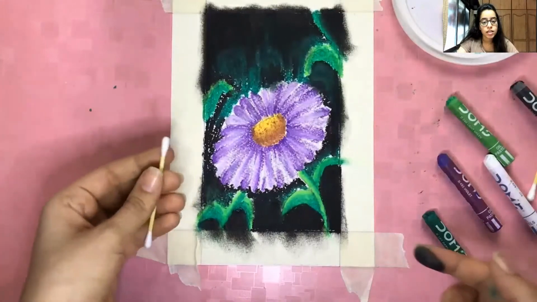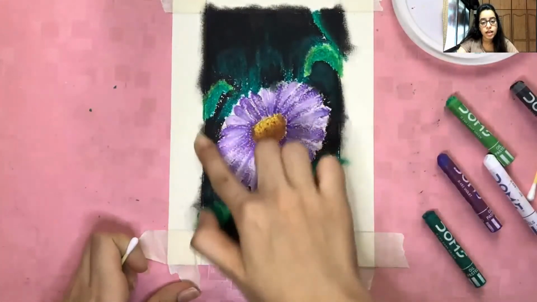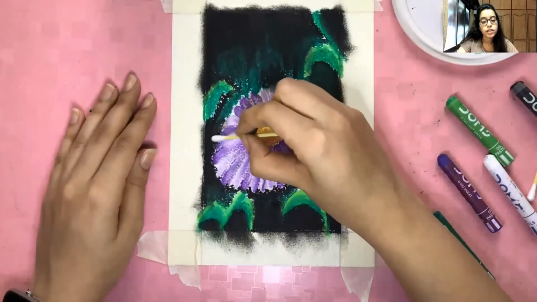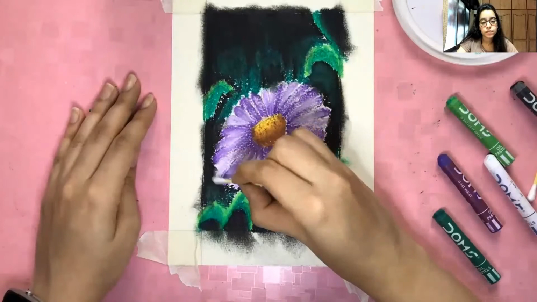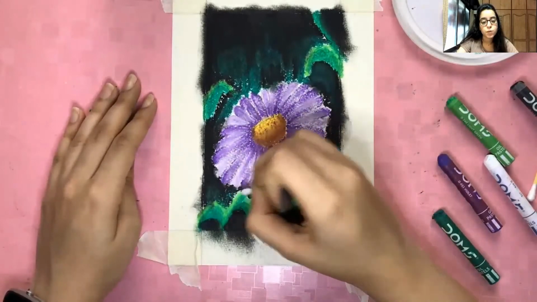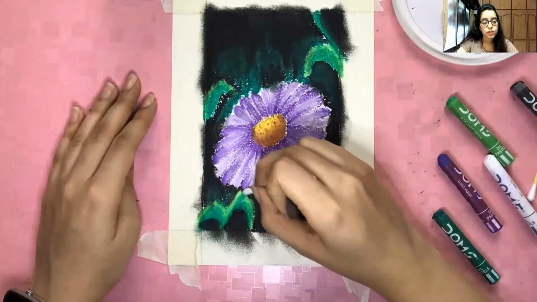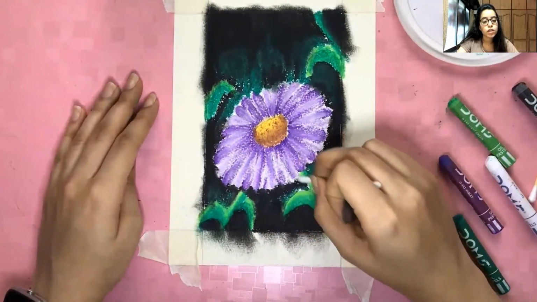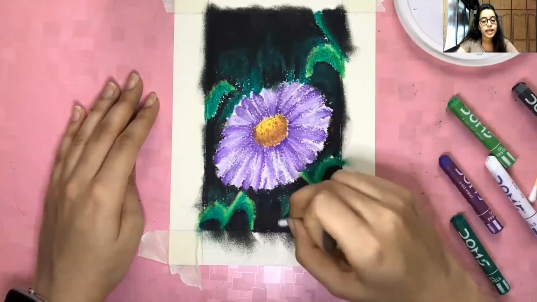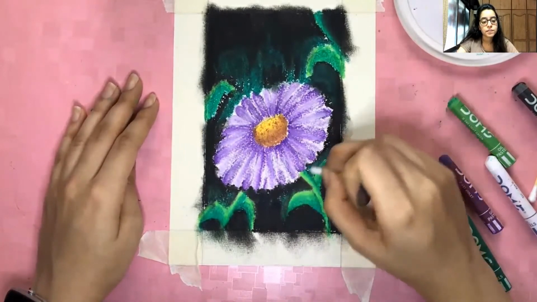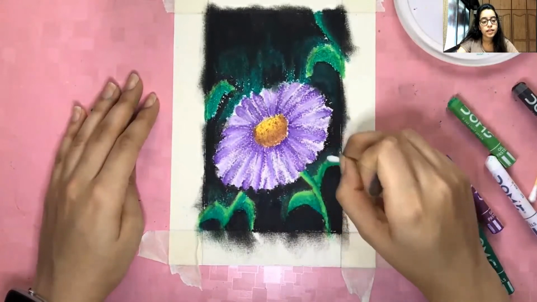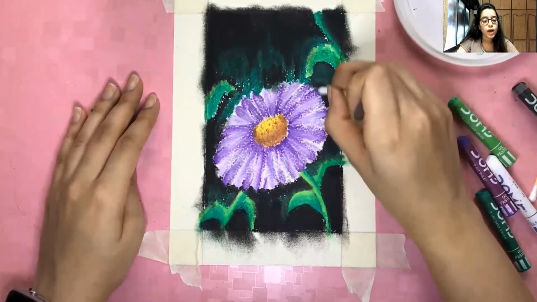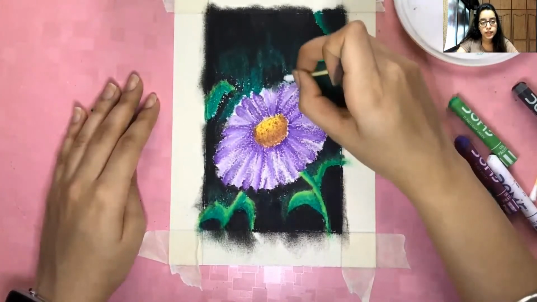Okay. So now at tiny areas where your fingers couldn't reach, we'll give it with this cotton earbud. So just around the flower first, because we don't want to ruin the shape of the flower. So just the curved lines around the flower, I'm going to blend it with the earbud. Just blending it so that I get rid of all the white spaces between the color layer that I have.